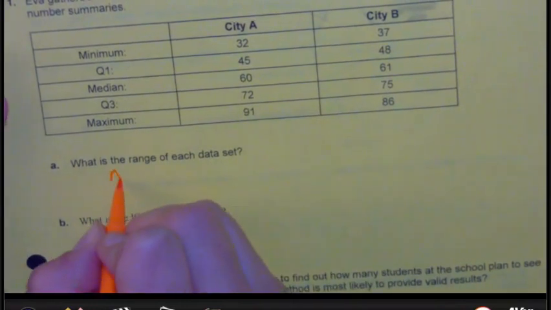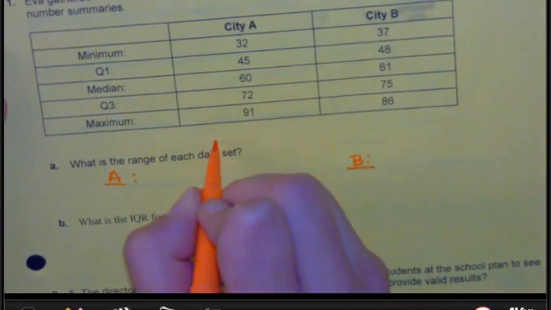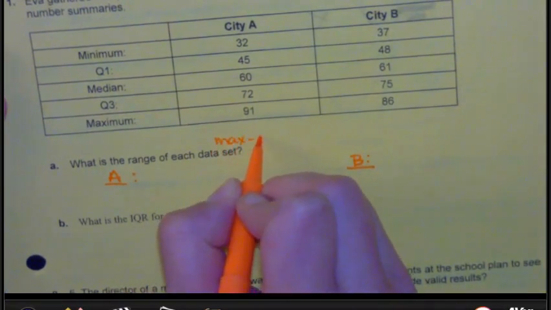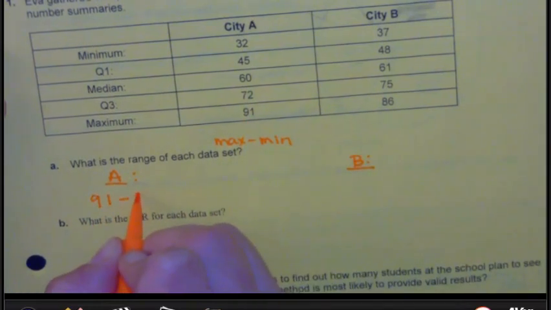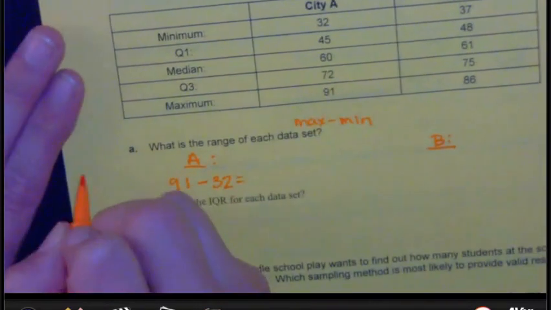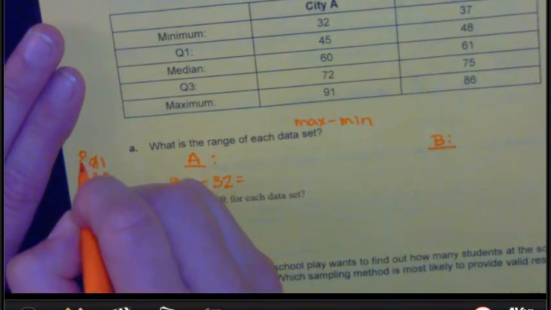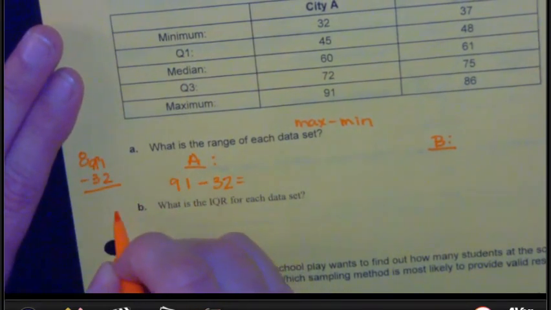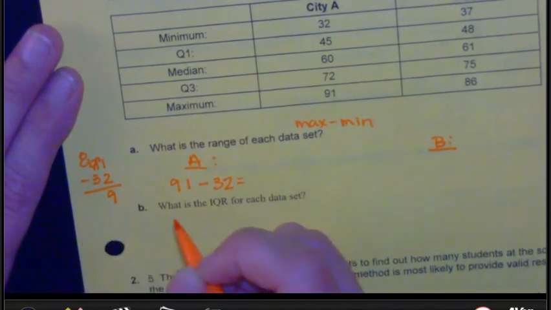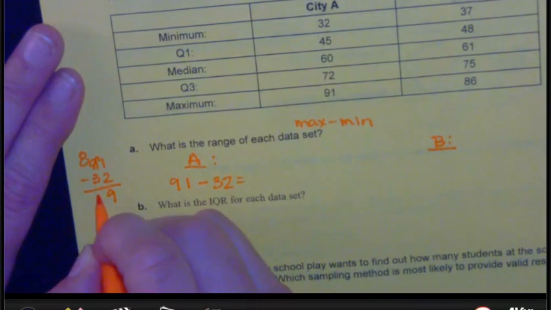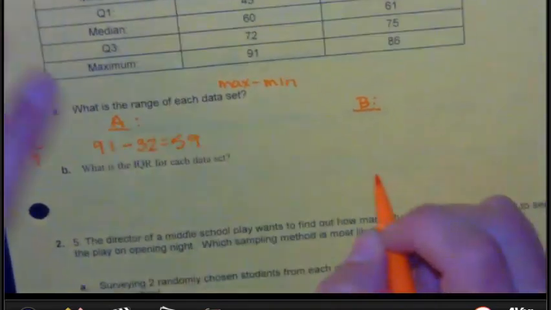All right, so I've got town A and town B. Now to find the range, it's going to be the max minus the minimum. So the highest number minus the lowest. So 91 minus 32. Can't do 1 minus 2, so I'm going to have to borrow and carry. Well, 11 minus 2 is 9. And 8 minus 3 is 5. So it should be 59 for A.